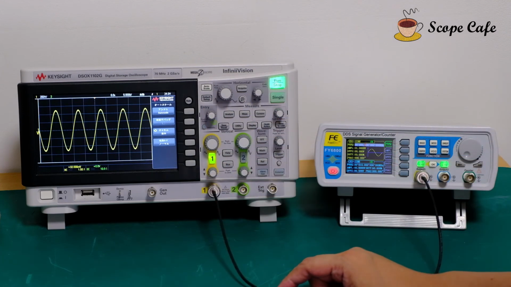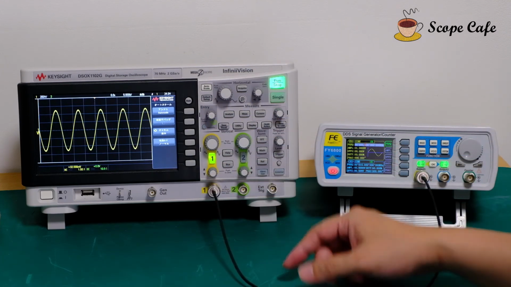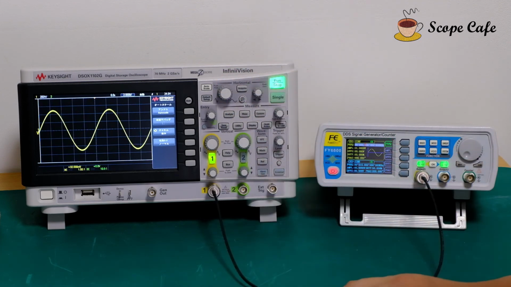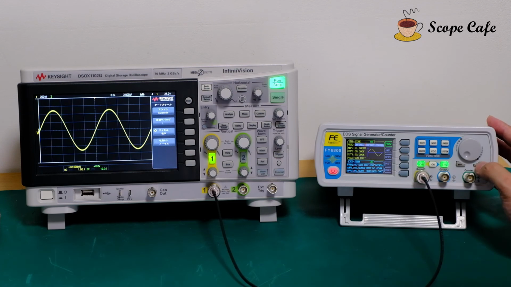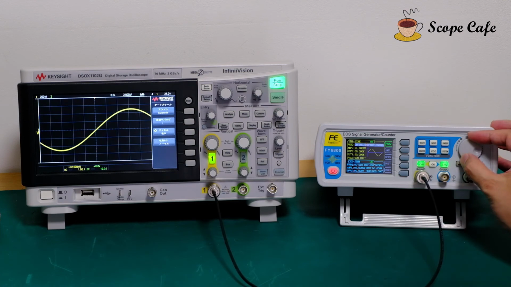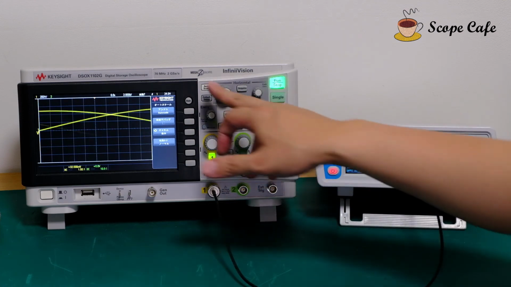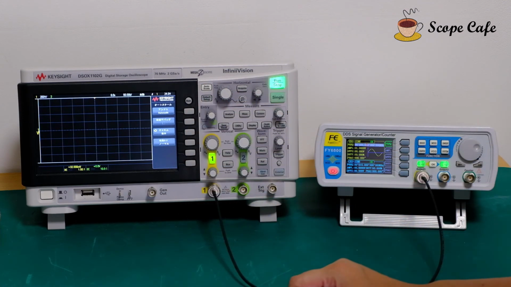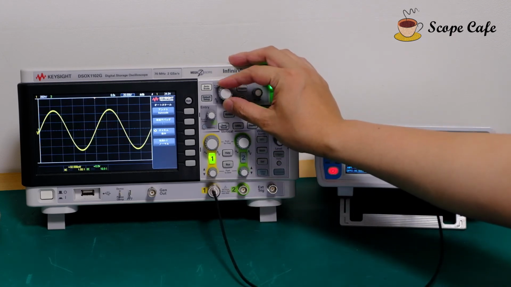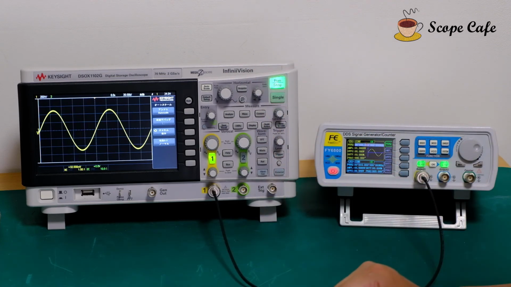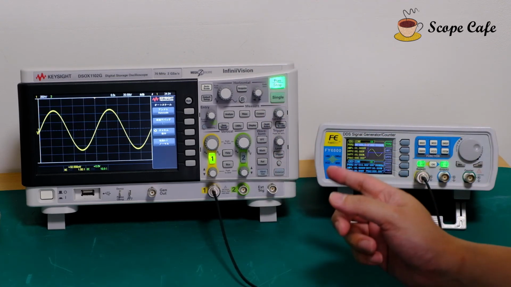Oh, this time the period is a little different, so I changed the time scale. As a result, the waveform is almost the same. Next change to much lower, 10 Hz. Then press auto scale. It shows 5 periods, but I change the time scale. The waveform is almost the same.